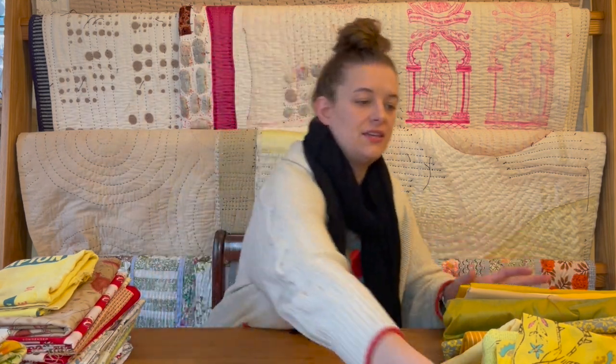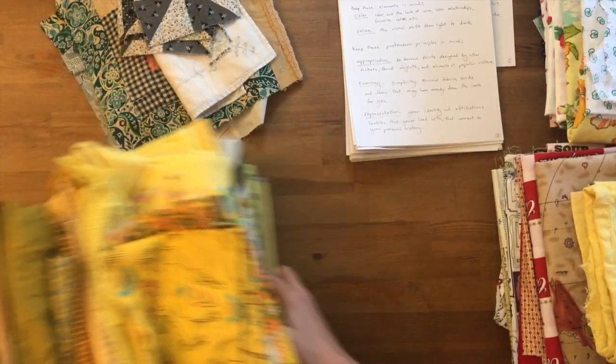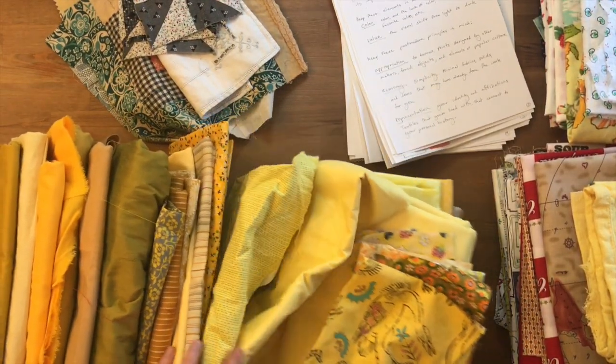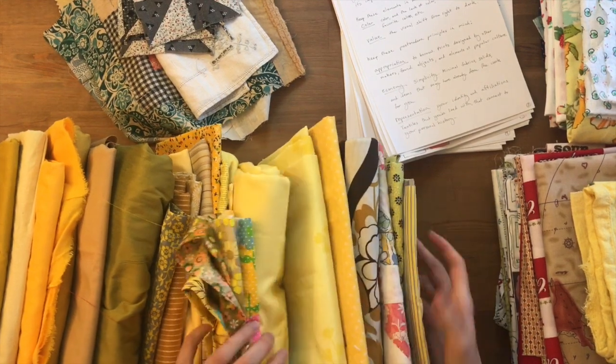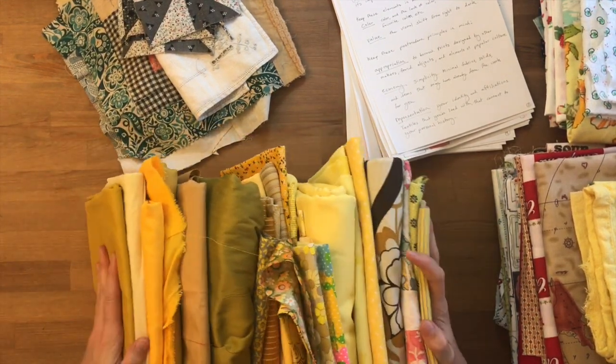Color, or the lack thereof, is a really rich, complex subject. You can approach going into your fabric area and choosing fabrics based on colors from any angle that feels good for you. One possible option is to choose a favorite color. And so here I have clearly chosen the color yellow.